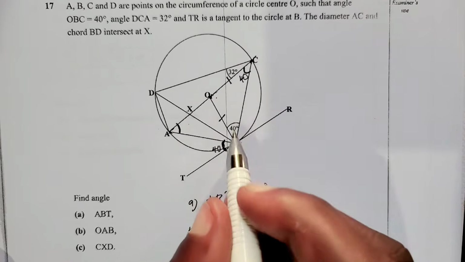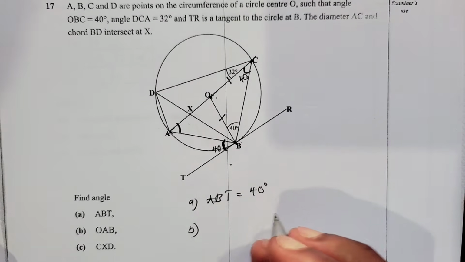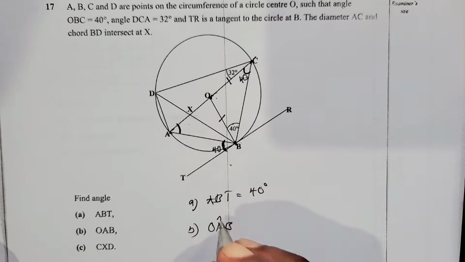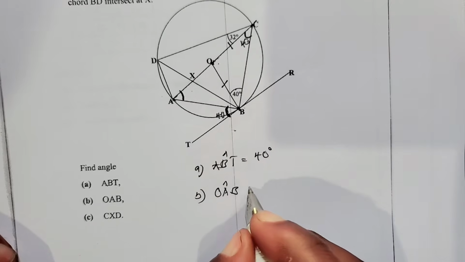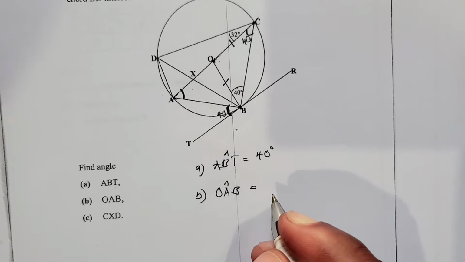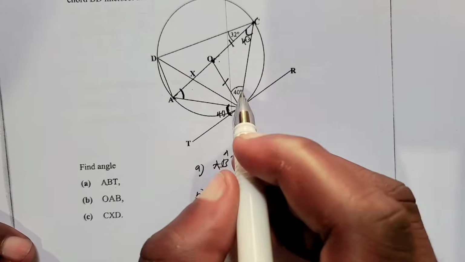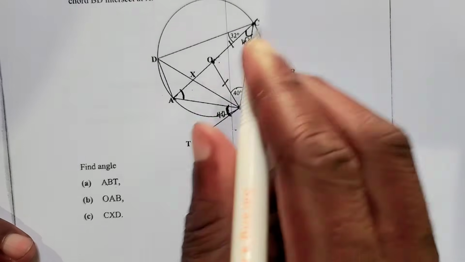At the center, we already have 40, 40. So angle OAB is equal to... for us to find this one, first we need to find the angle at the center, which is BOC.